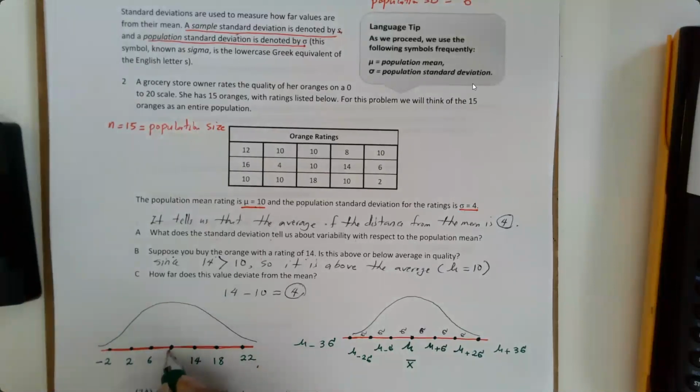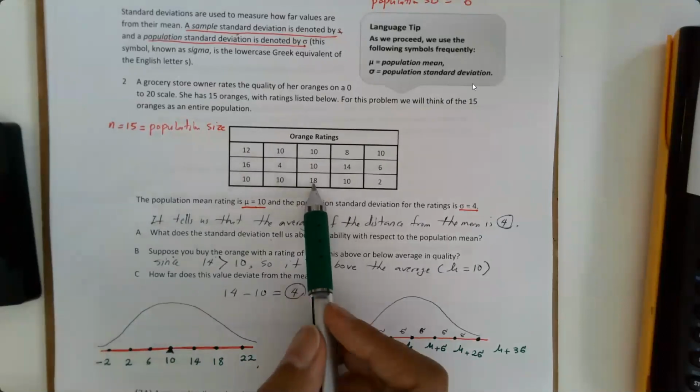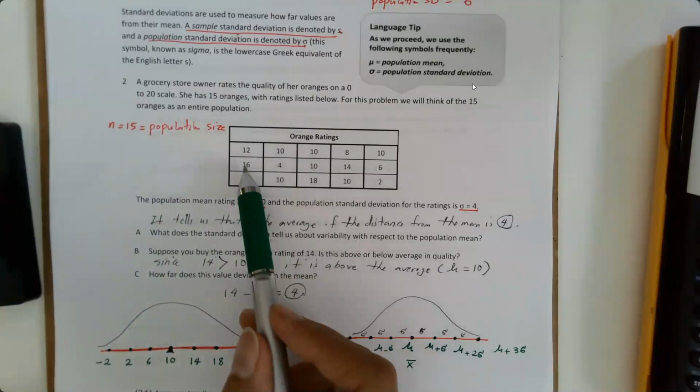So again, this is my mean, typical value. Values above 10 count as oranges with high quality, like 18, like 14, like 16.